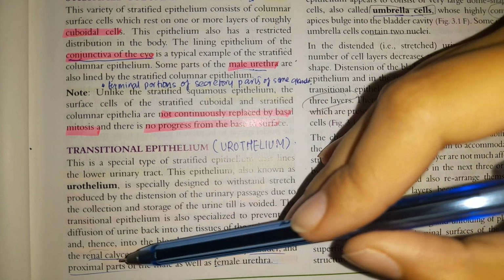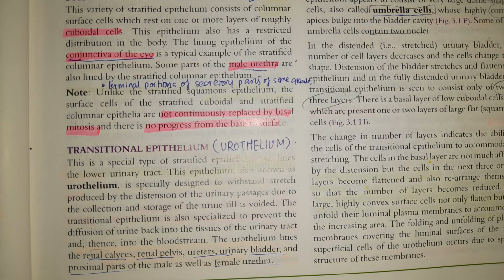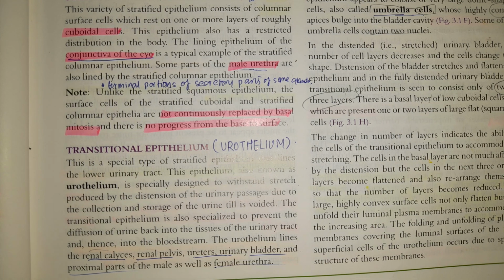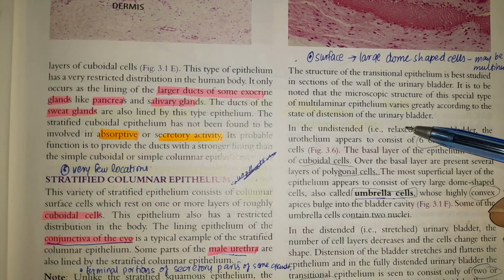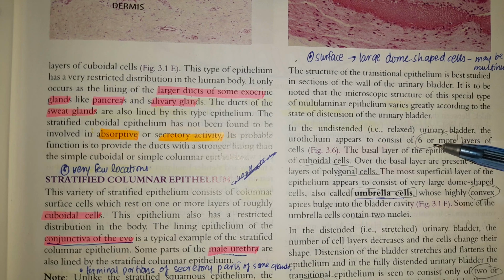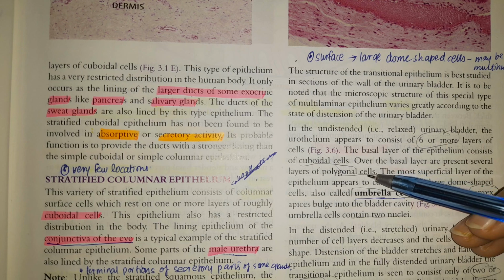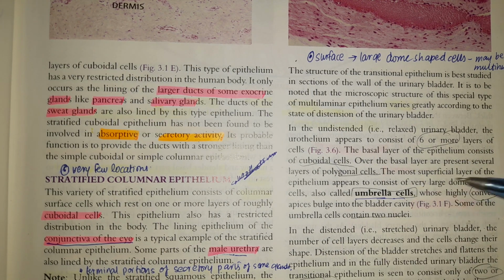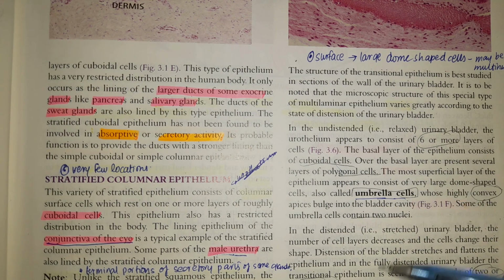This urothelium is present in the renal pelvis, calyx, ureters, and urinary bladder, and the main function of this epithelium is to undergo stretching, that is distension and undistension, stretching and relaxation. Now the main features of the undistended or relaxed one: it has 6 or more layers, and the basal layer is of cuboidal cells as always. Above the basal we have the polygonal cells, and above the polygonal cells we have the umbrella shaped cells which are convex and may contain 2 nuclei.